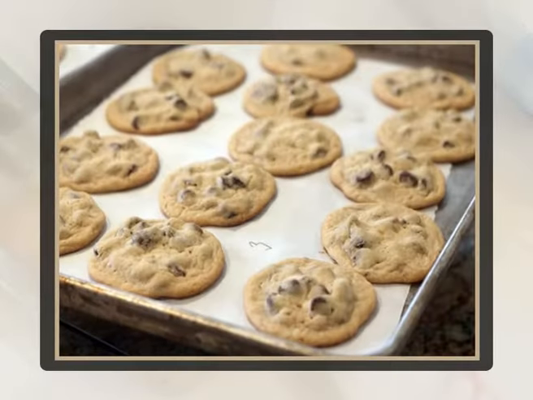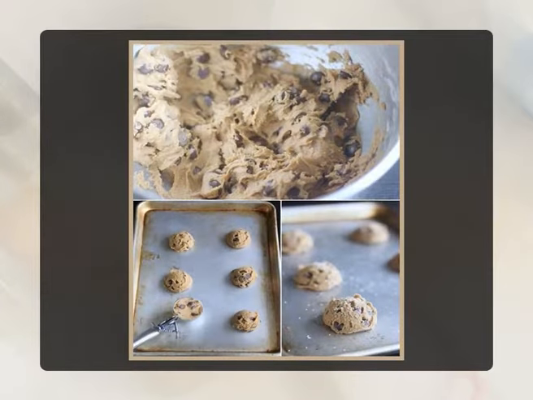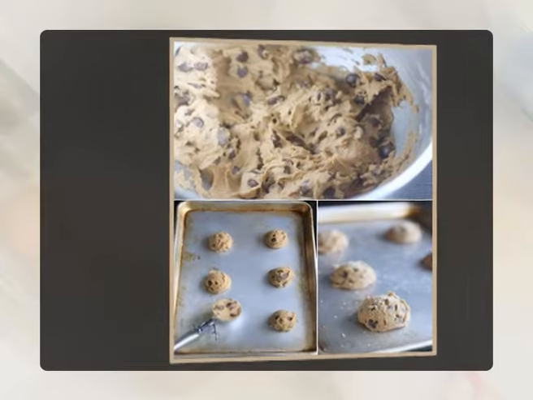These are: number first, high sugar content increases spread. Coarse granulated sugar increases spread, while fine sugar or confectioner's sugar reduces spread. Number second, high baking soda or baking ammonia content encourages spread.